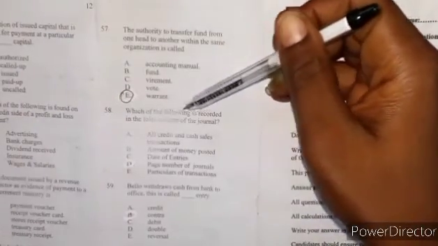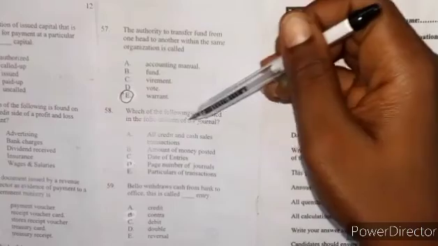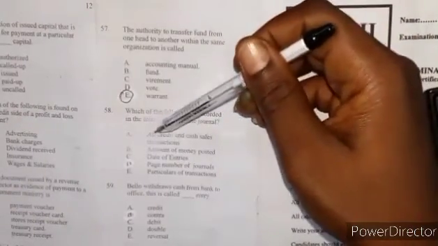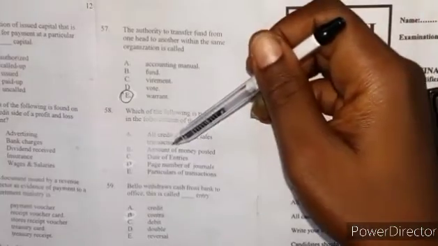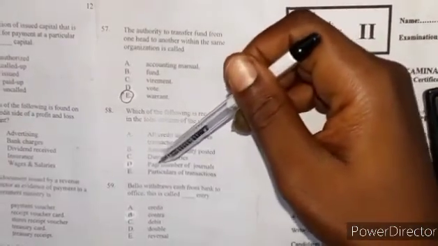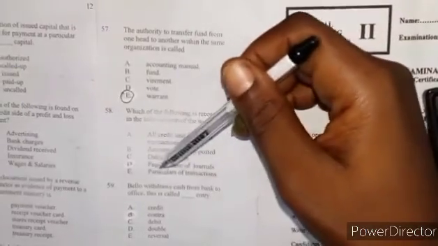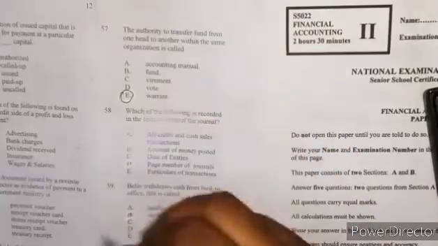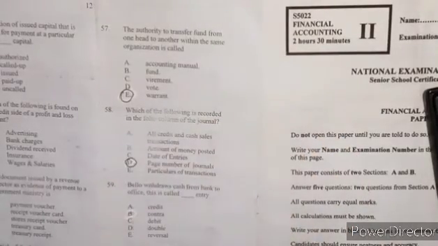58. Which of the following is recorded in the folio column of the journal? A. All credit and cash sales transactions. B. Amount of money posted. C. Date of entries. D. Page number of journals. E. Particulars of transaction. It is page number of the journals.